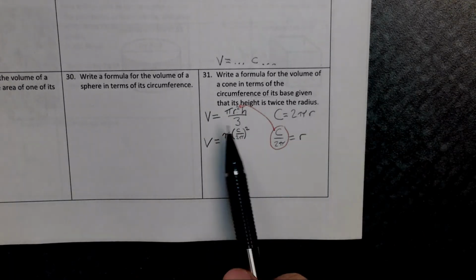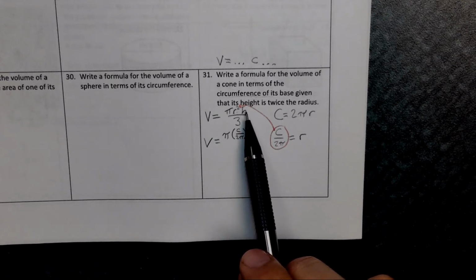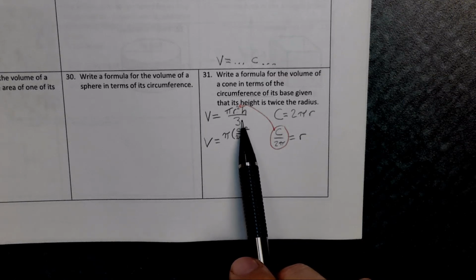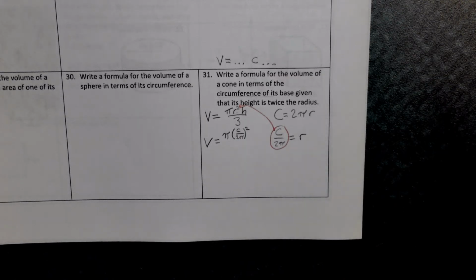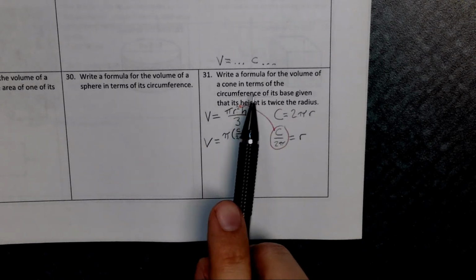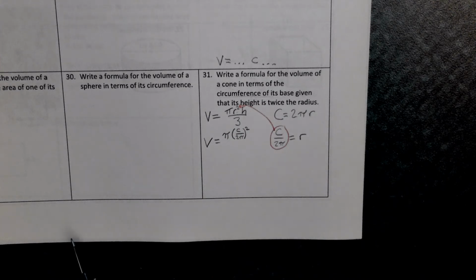Now we need to replace this h with something that has a c in it as well. So is there some circumference formula that has the height of a cone in it? Something like that? No. But we do know something about the height. So let's read this. So the cone has a height that is twice the radius.